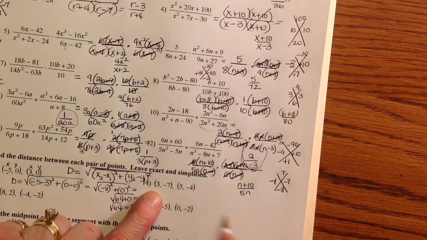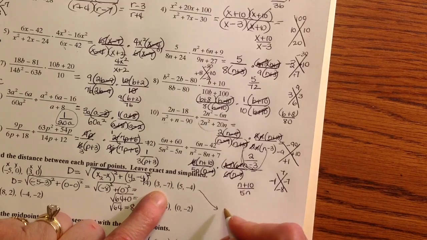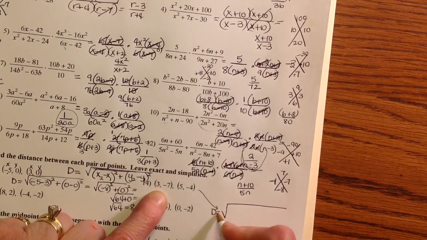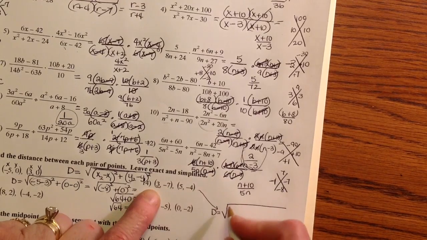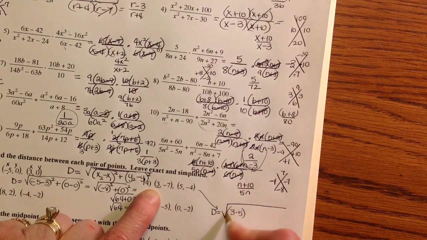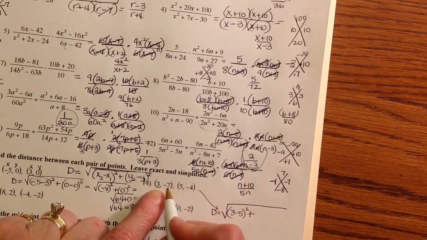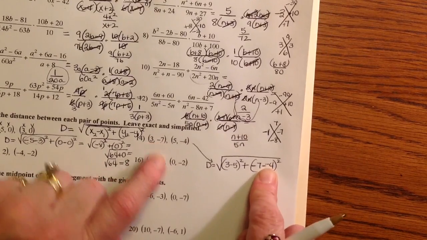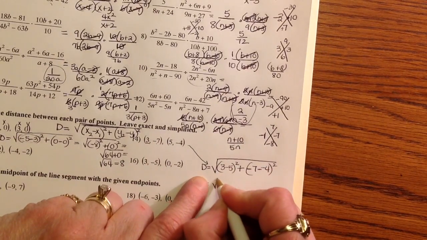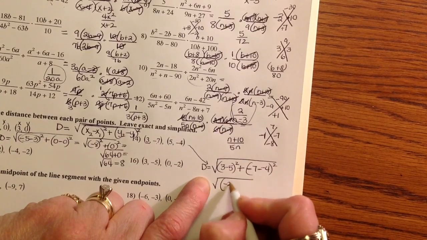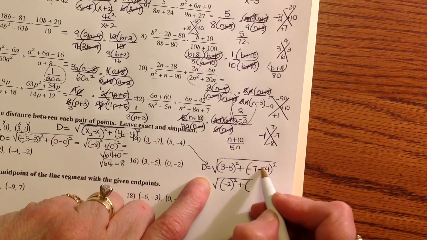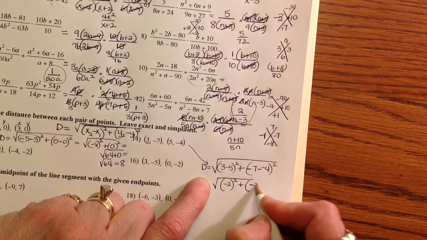Number 14. Let's go down here. So we've got big square root, d equals, and I'm going to start with a 3, so I'm going to say 3 minus 5 squared, plus, now I'll do my y's, negative 7 minus negative 4 squared. So you've got to watch that minus a negative there. So you've got big square root. This is negative 2 squared. And this is negative 7 plus 4, which is negative 3 squared.